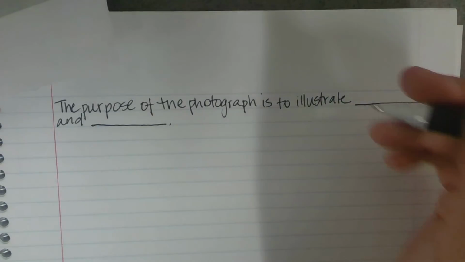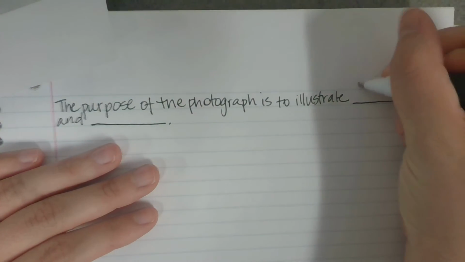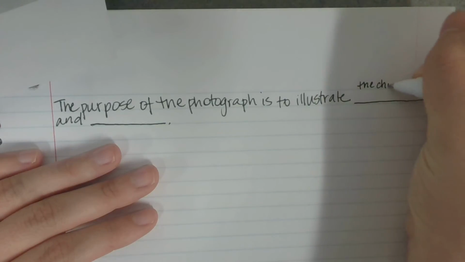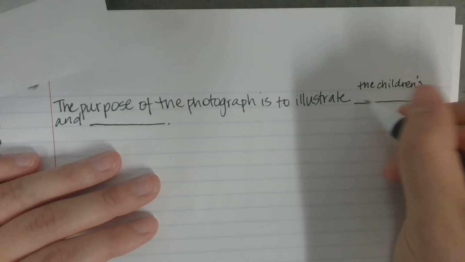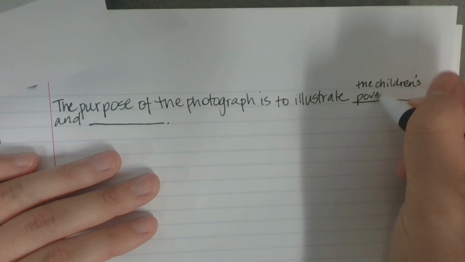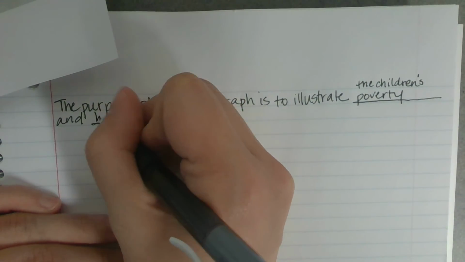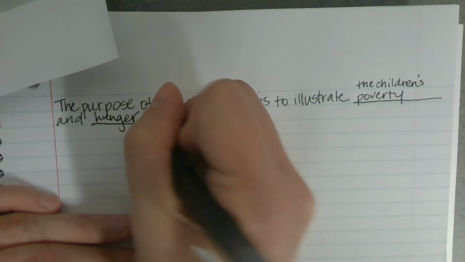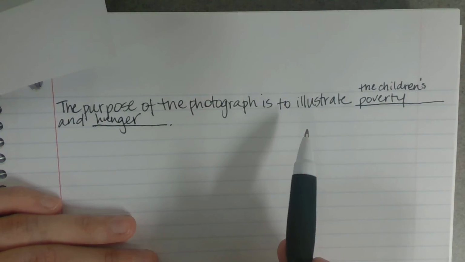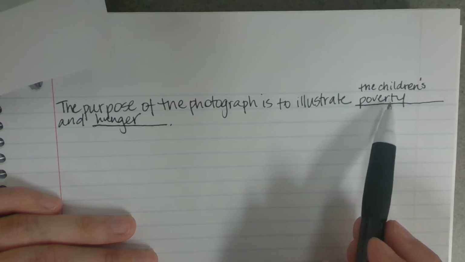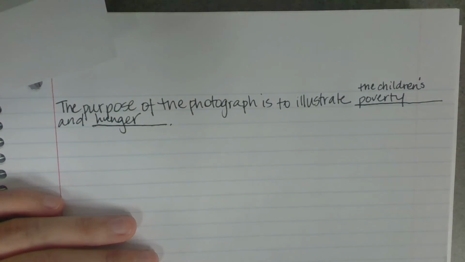So I'll say to illustrate the children's poverty and hunger. Okay, the purpose of the photograph is to illustrate the children's poverty and hunger.